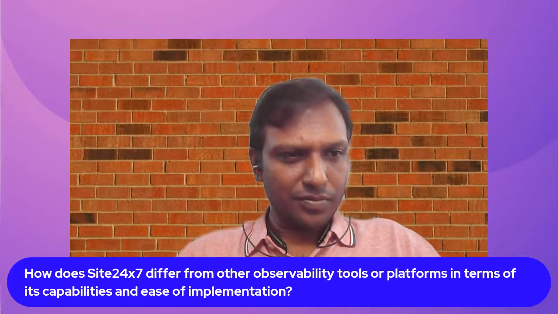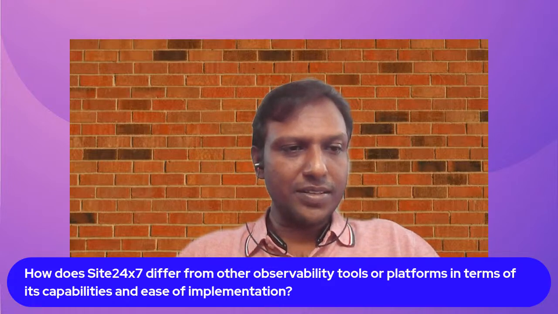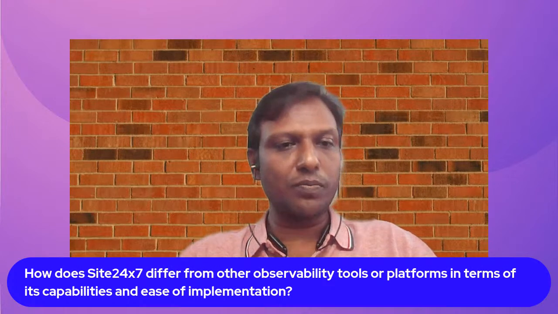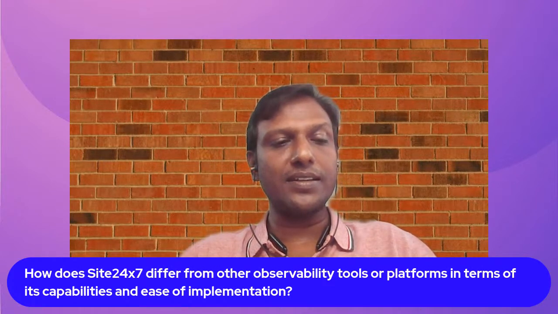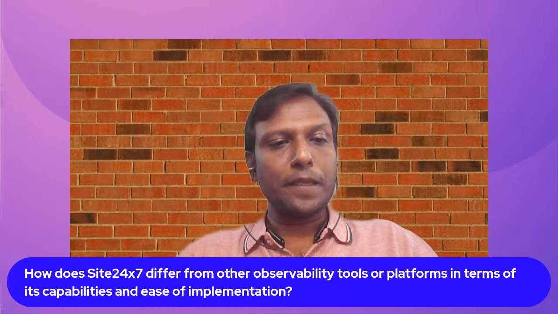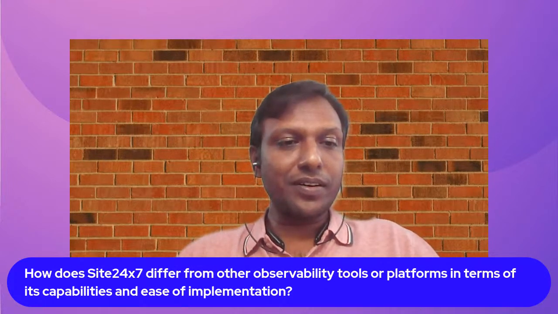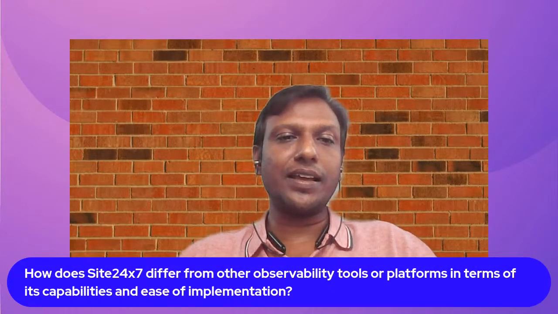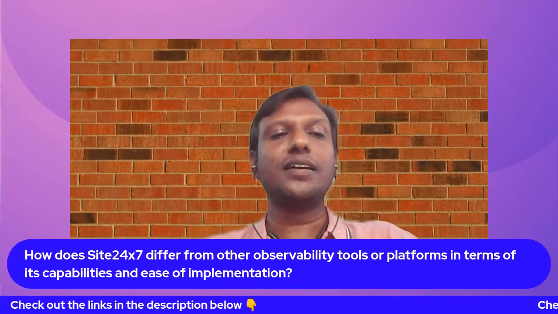Okay. So another question: how does Site 24/7 differ from other observability tools or platforms in terms of its capability and its ease of implementation? All right. So that's a very good question. So Site 24/7 has a unique market, right? It is one of the very first tools to address the full stack observability problem, and the silos were merged together.